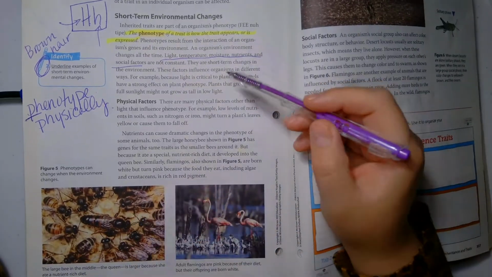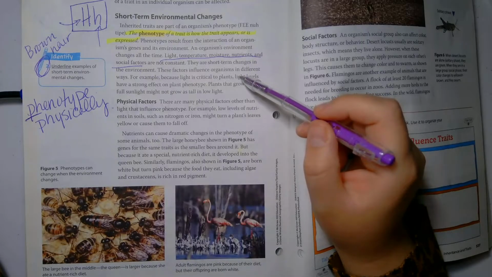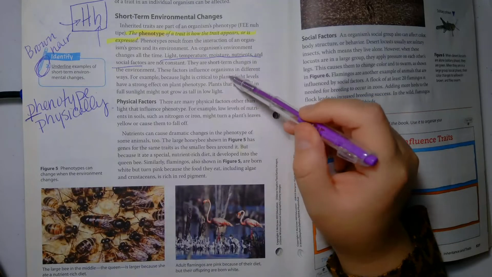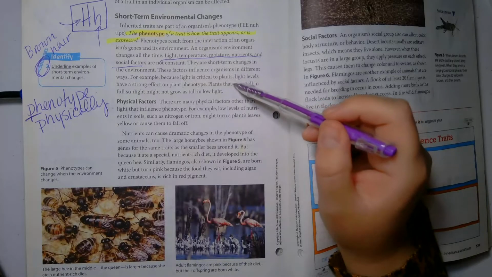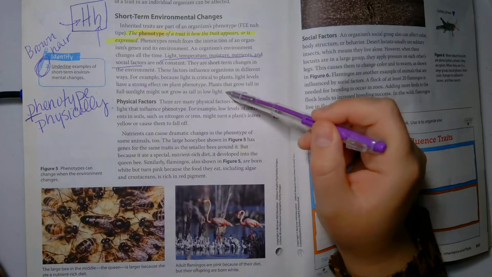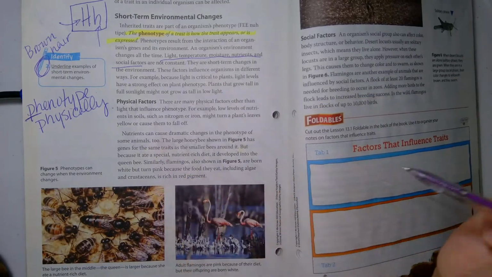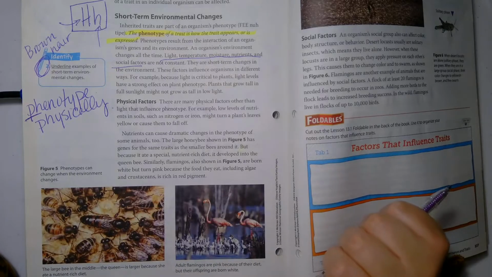These factors influence organisms in different ways. For example, because light is critical to plants, light levels have a strong effect on plant phenotype. Plants that grow tall in full sunlight might not grow as tall in low light. Physical factors: there are many physical factors other than light that influence phenotype. For example, low levels of nutrients in soil, such as nitrogen or iron, might turn a plant's leaves yellow or cause them to fall off.